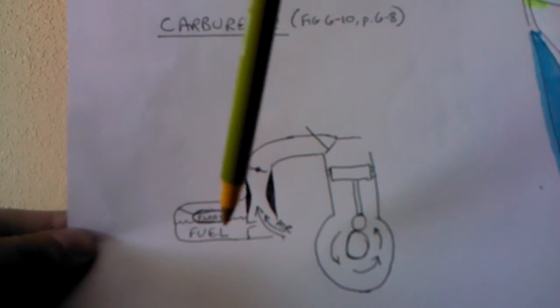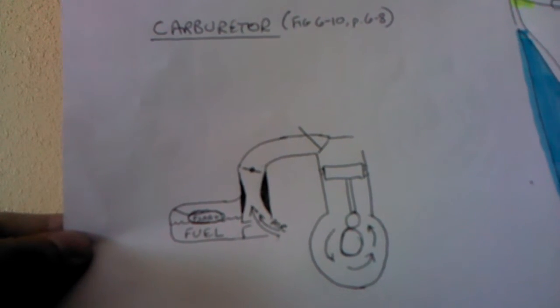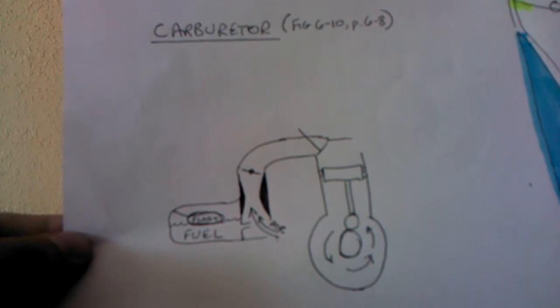So the basic components of it, and you'll see a good picture of it on page 8 of chapter 6, figure 6-10. You'll see a good diagram of a carburetor there.